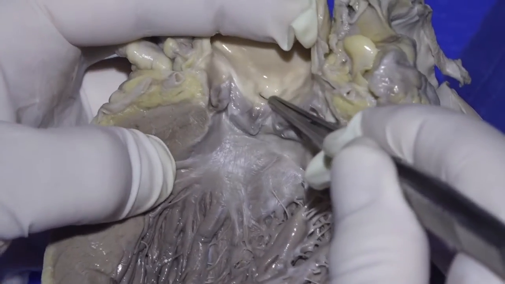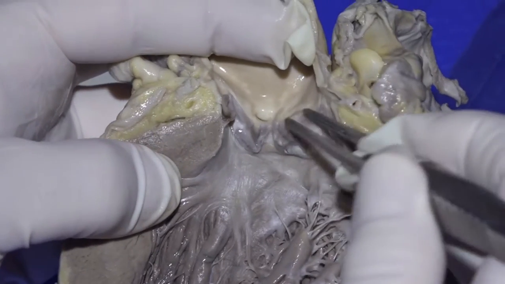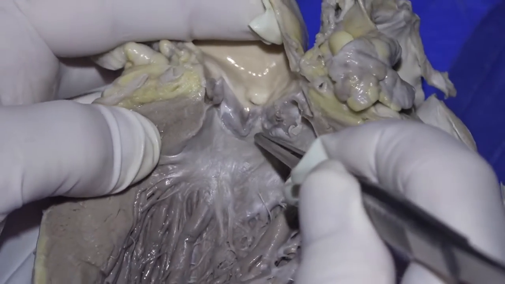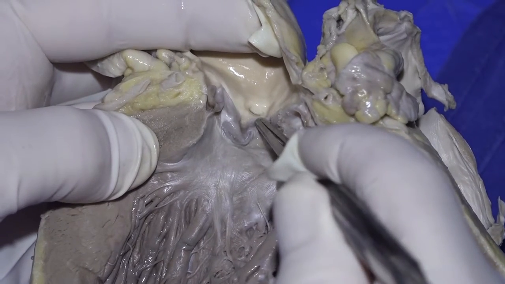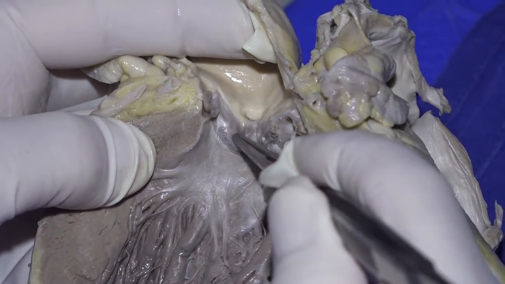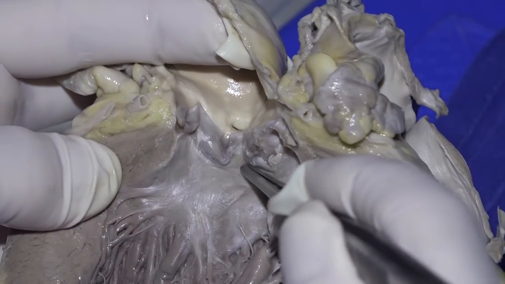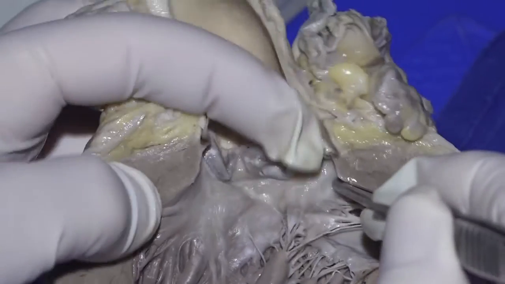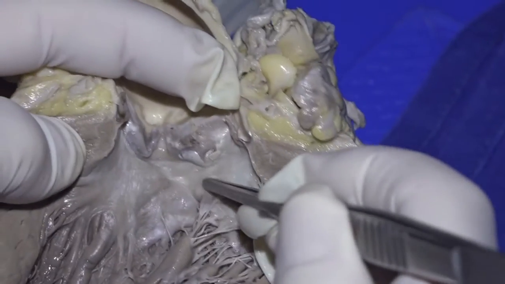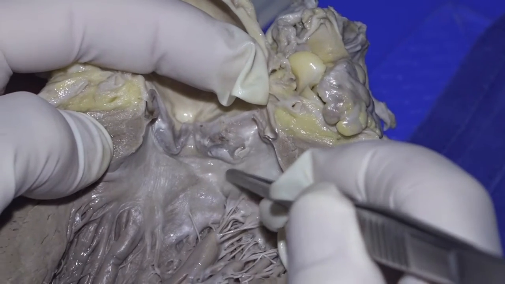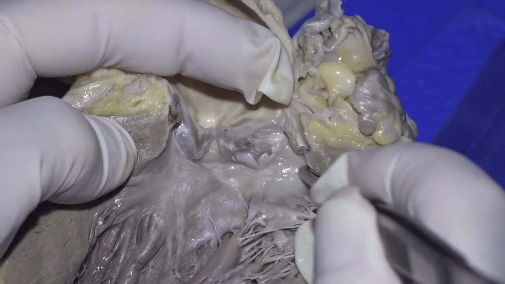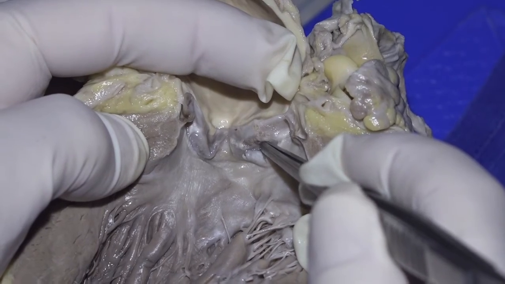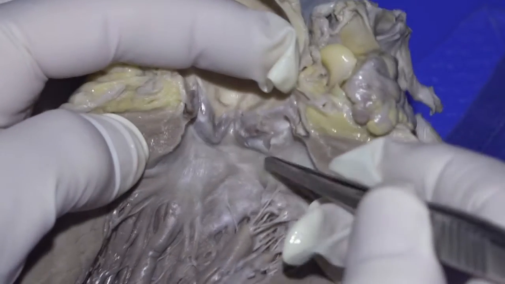Right coronary leaflet, right coronary sinus, non-coronary leaflet, non-coronary sinus. There is the interleaflet triangle that interposes between the two leaflets, and at the base of that we have the membranous septum. And you see that the membranous septum is continuous with the rightward margin of the area of fibrous continuity between the aortic valve and the mitral valve.